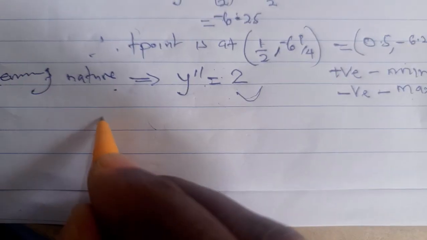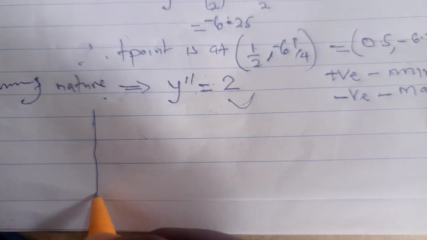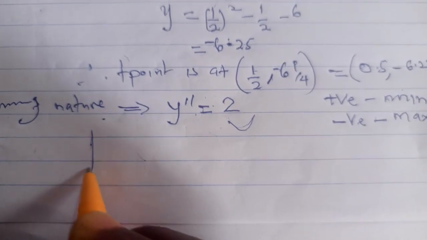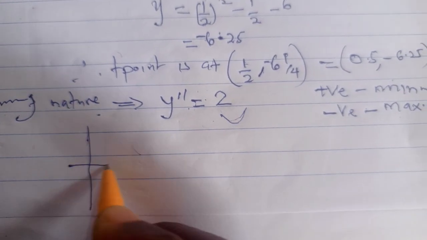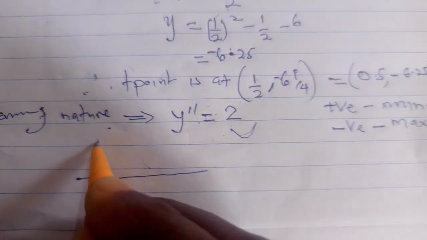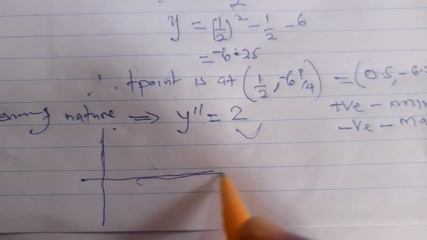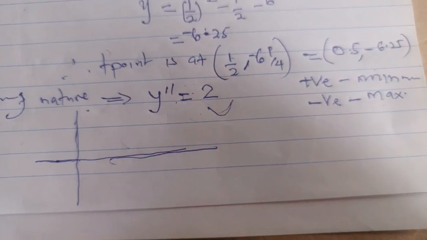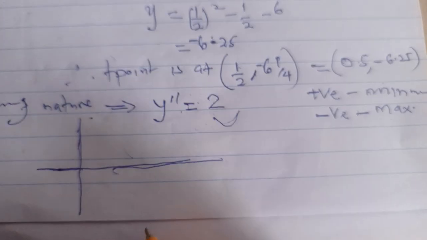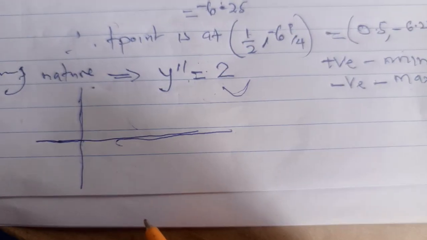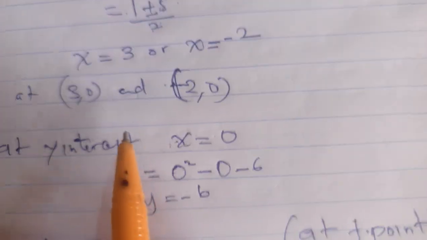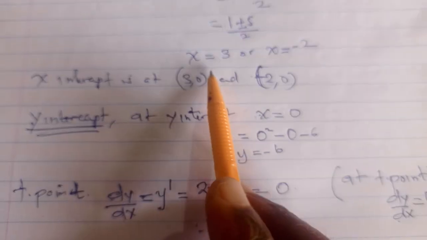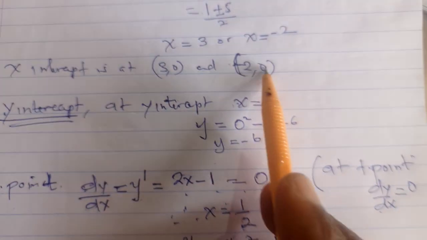Now the final thing we are supposed to do is to sketch again our Cartesian plane. Again, it's a sketch. We don't need a consistent scale as long as we show the salient features. So remember, the x-intercepts were at two points, 3, 0 and negative 2, 0.